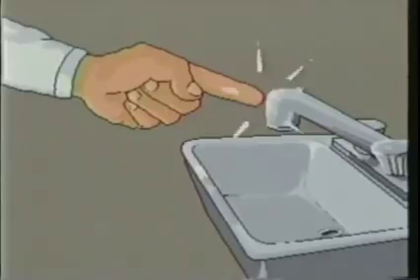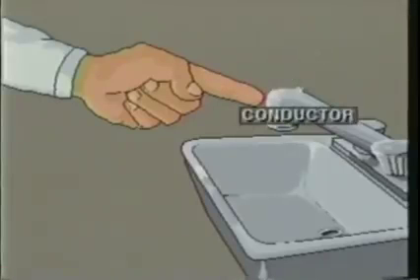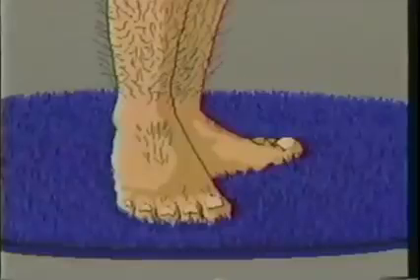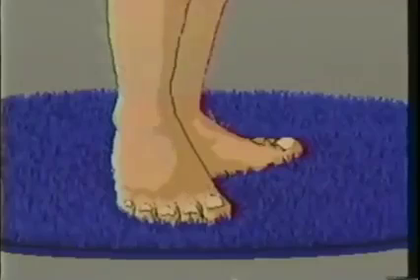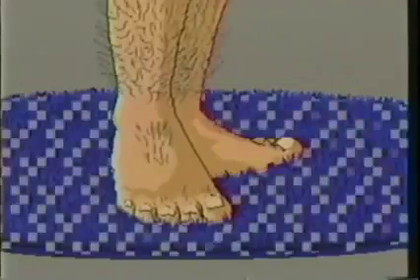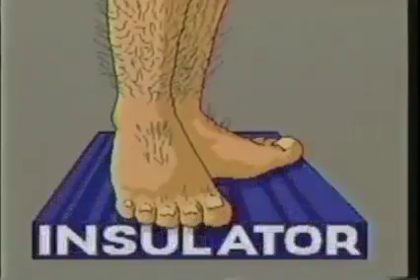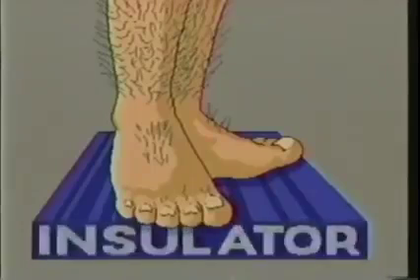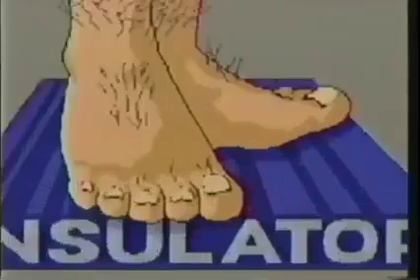Since metals allow charge to flow through them easily, they are called conductors. However, charge cannot leave your body by flowing through the carpet. Materials like carpets are called insulators, since they do not permit charge to flow easily. Why do materials differ in this way?